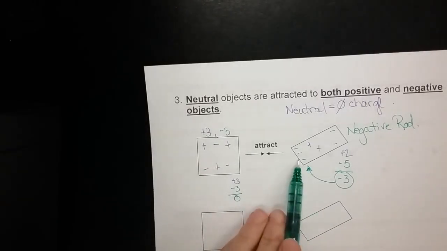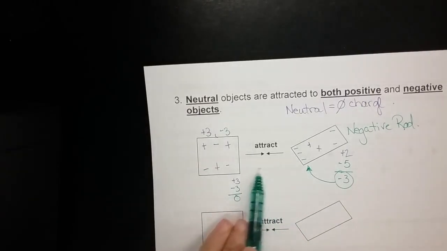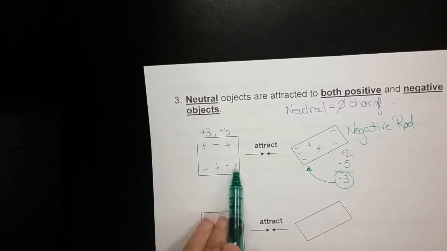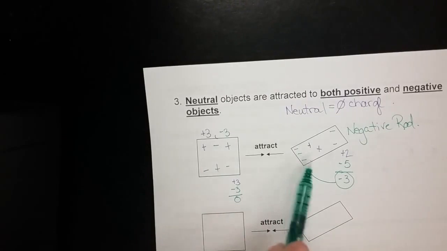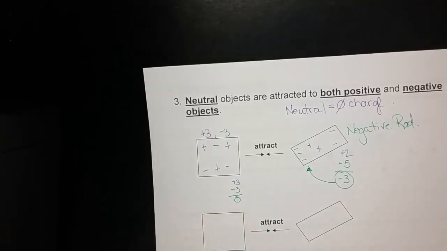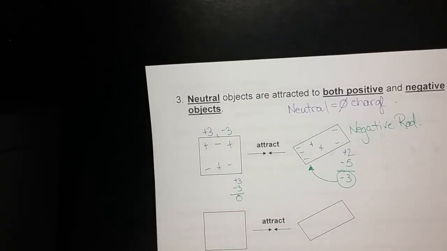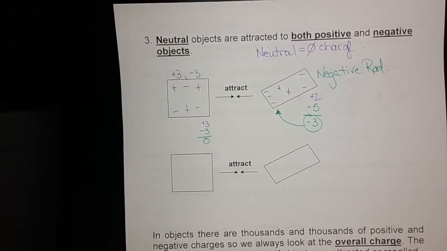So then this negatively charged object is going to be attracted to this neutral charged object. And perhaps there may be a transfer of charges. We don't know yet, depending on what those objects are. That's what's to come next.